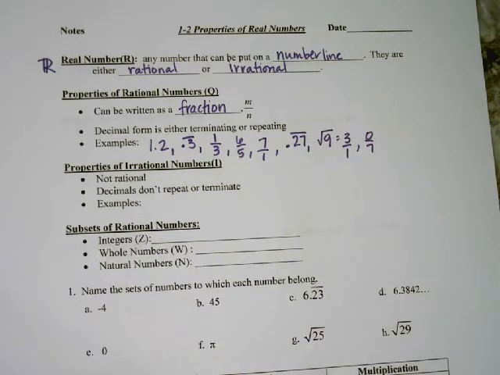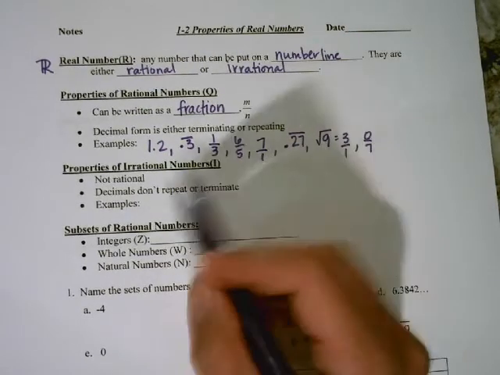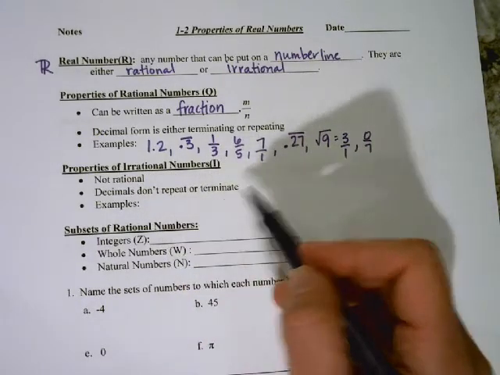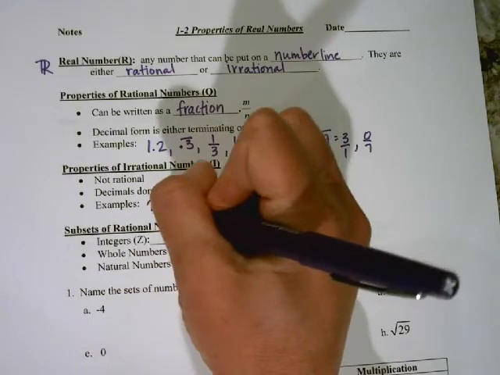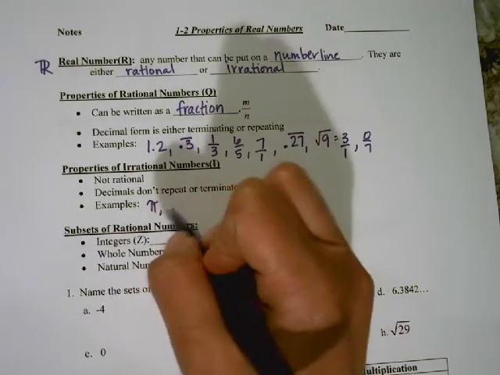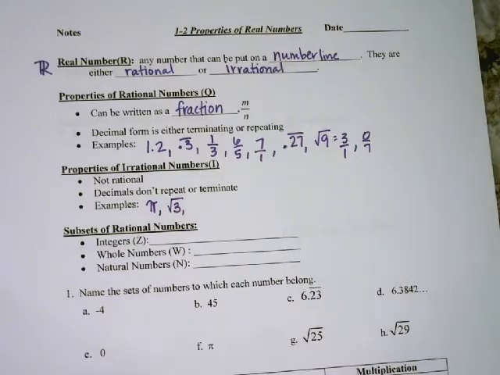Irrational numbers, we use the capital letter I, thankfully that's not taken, but for lack of a better definition, they're not rational. Their decimals don't repeat or terminate. So our most famous irrational number, pi. Okay, it doesn't stop and it goes on forever and ever. Square roots of numbers that we don't know, like the square root of 3. That's not a perfect square. That's not one that we know.